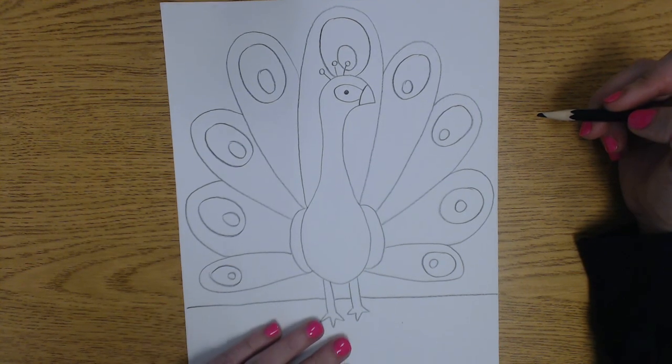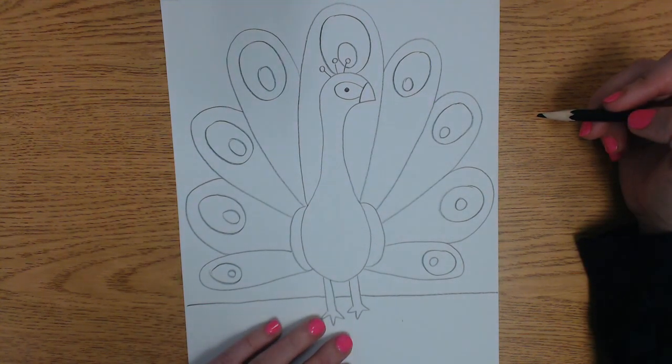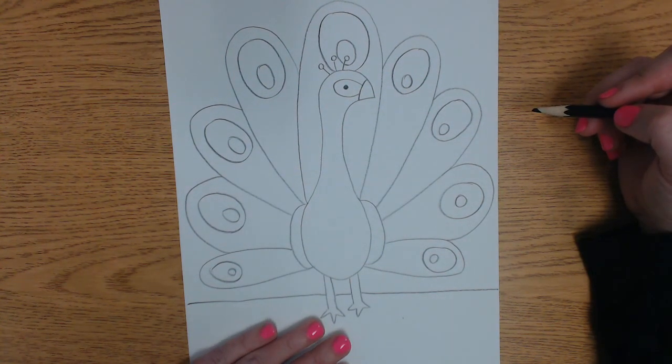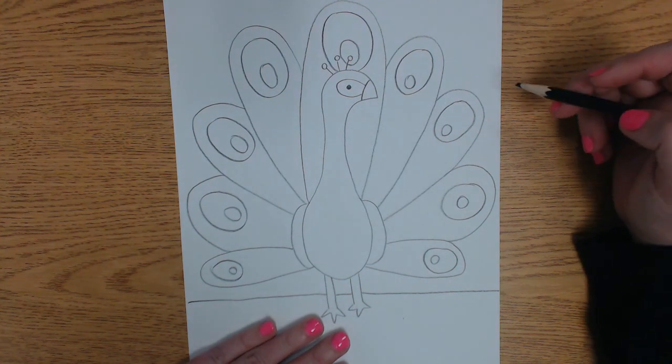But you can decide if you want to add anything else to the ground, maybe some worms or some rocks. You could probably do some flowers if you wanted to. They'd have to be kind of little to fit in the space. But this is now ready for you to color.